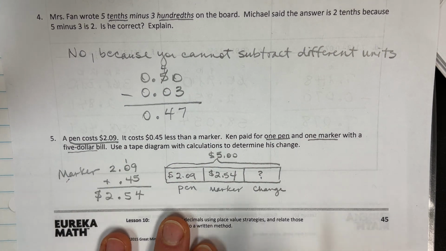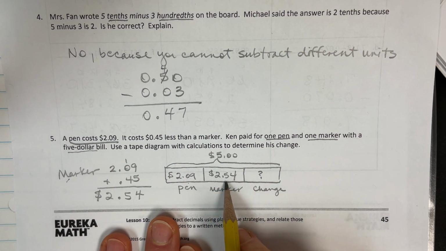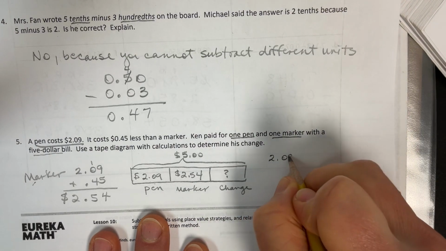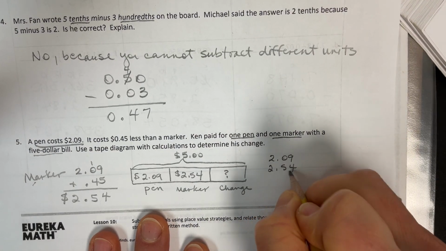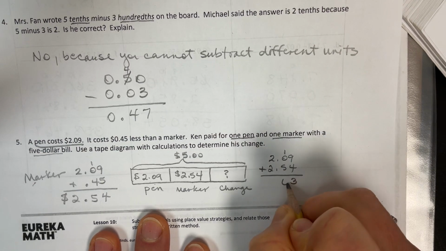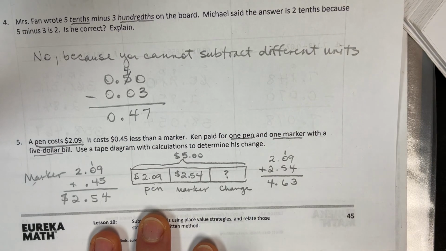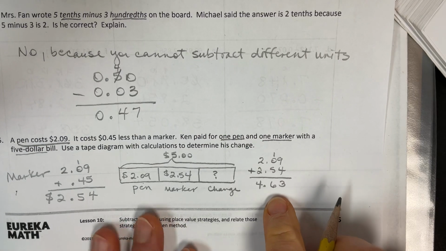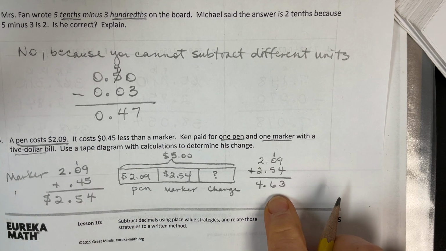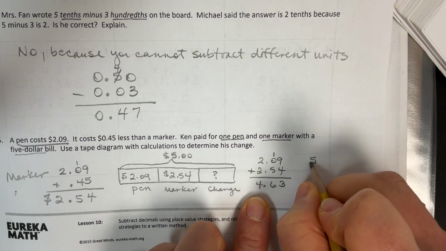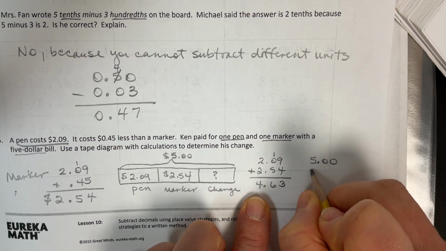Okay, well, how would we figure out what his change was? Well, the best thing to do is figure out what his total was. What did the pen and the marker cost together? So $2.09 plus $2.54. Let's see what that would be. Okay, so his total cost was $4.63. So the clerk at the store says, you owe me $4.63. And he hands her a $5 bill. So what's his change? We would subtract from a $5 bill.